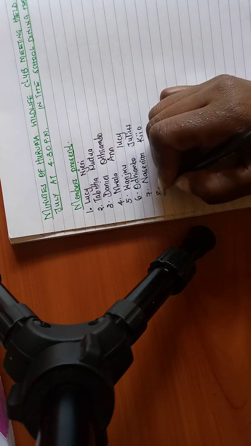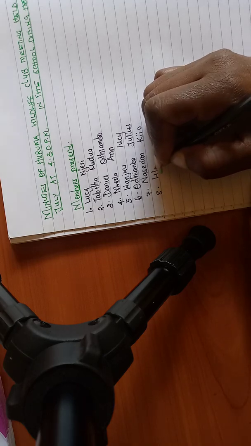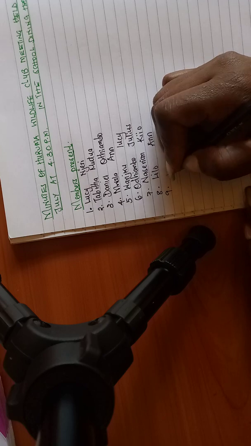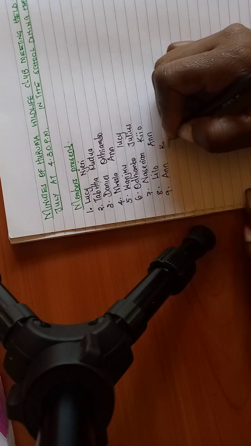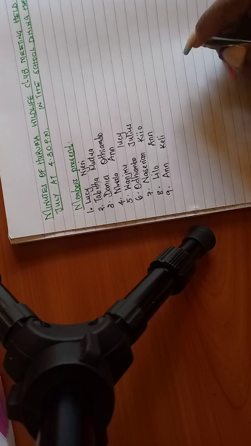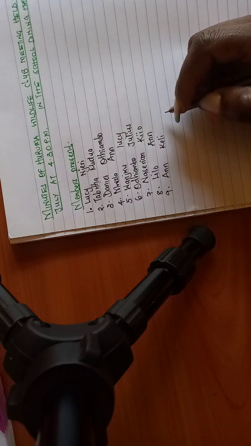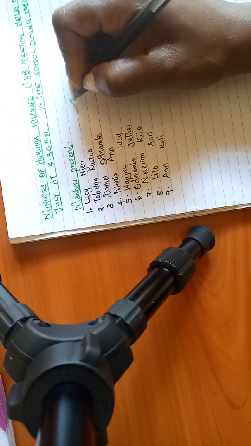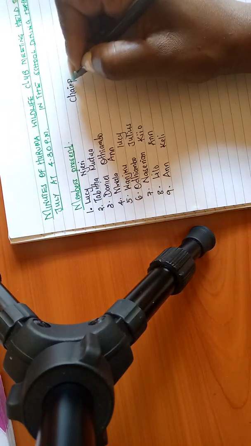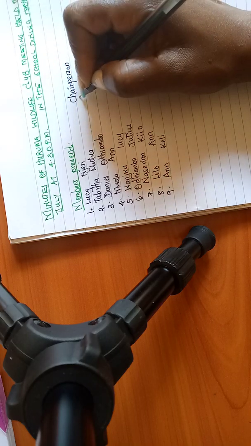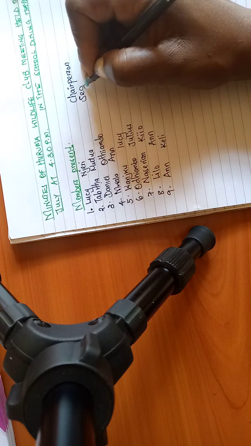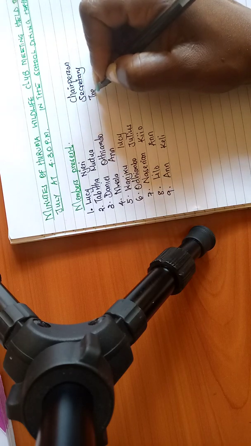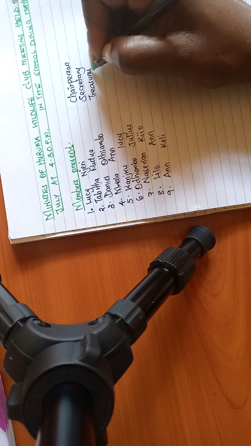You list all the members who are present. Now, while you're listing, if the chairperson is present, you indicate it here. If Lucine Jerry is the chairperson, you indicate. Our secretary is Tabitha, and our treasurer, Daniel. You also indicate.